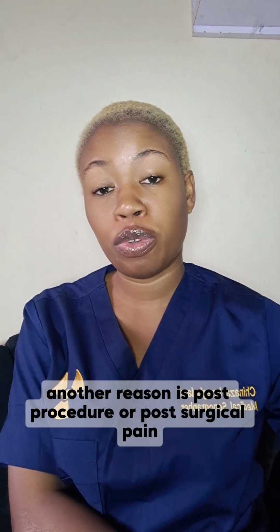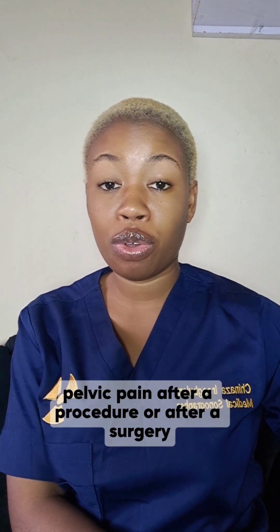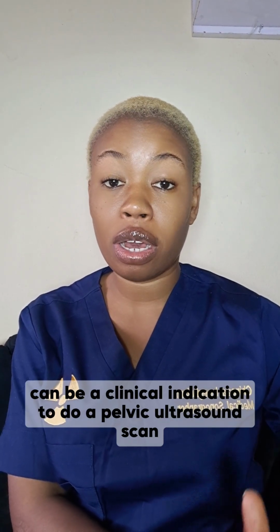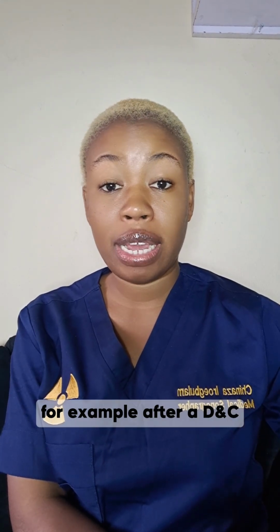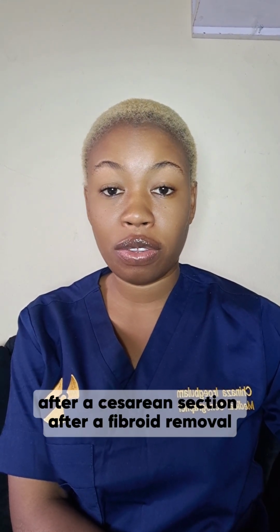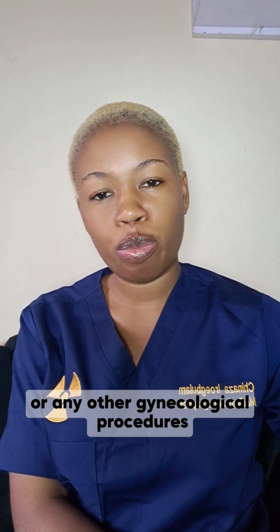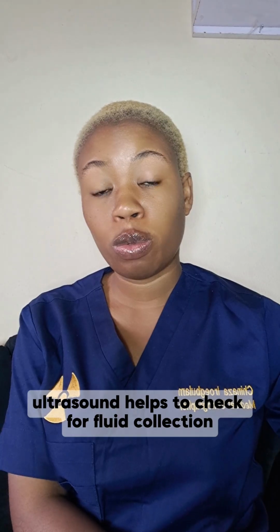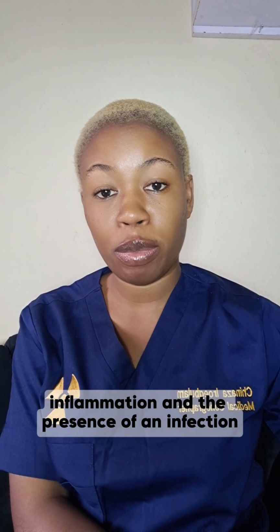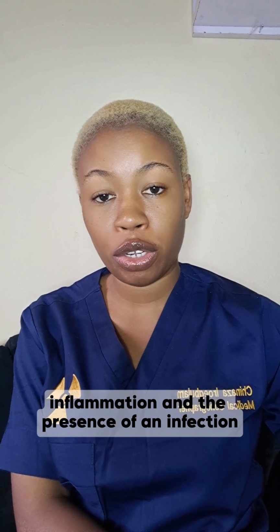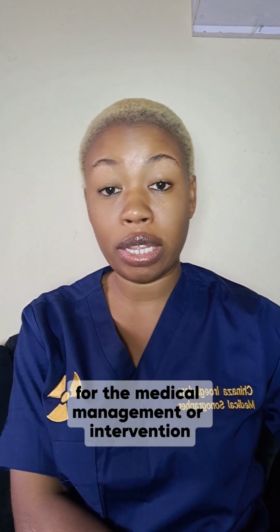Another reason is post-procedure or post-surgical pain. Pelvic pain after a procedure or after a surgery can be a clinical indication to do a pelvic ultrasound scan. For example, after a D&C, after a cesarean section, after a fibroid removal, or any other gynecological procedures. Ultrasound helps to check for fluid collection, the retained product of conception, inflammation, and the presence of an infection. This guides further medical management or intervention.